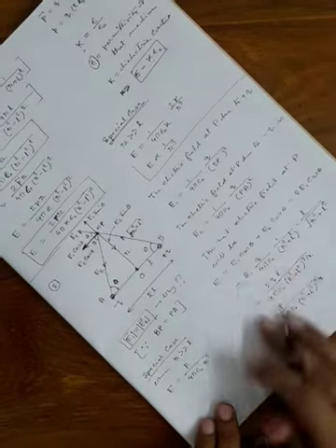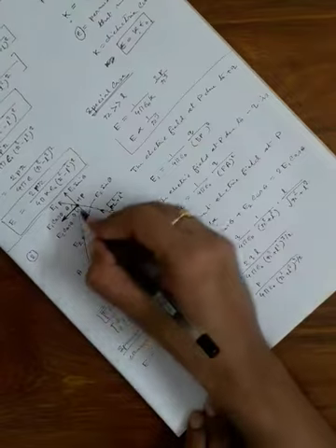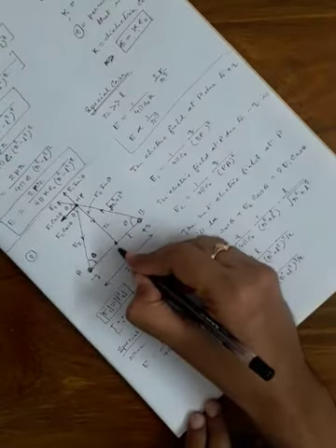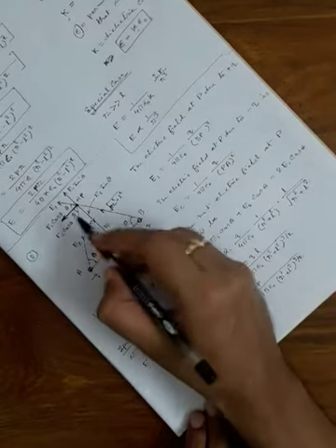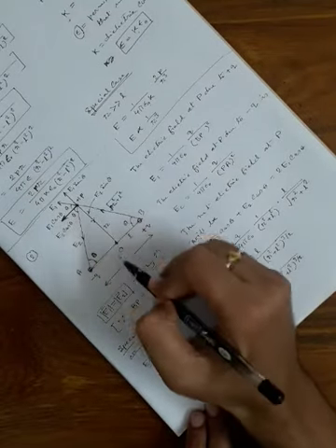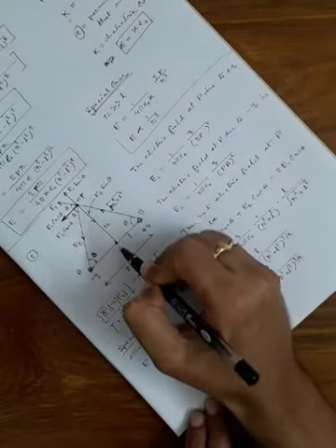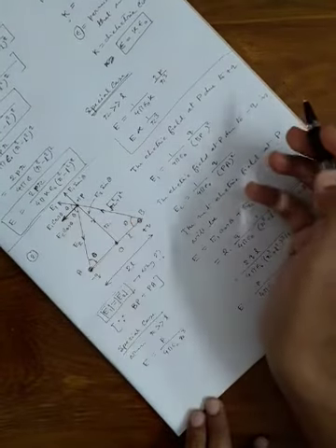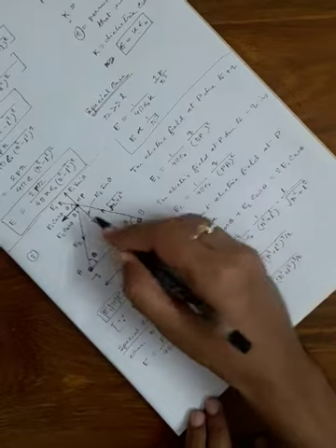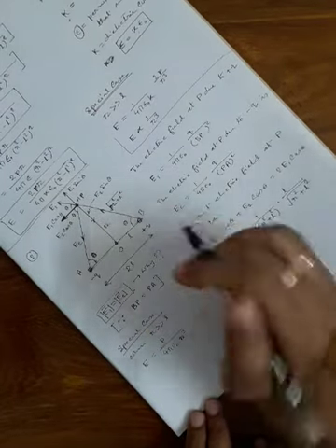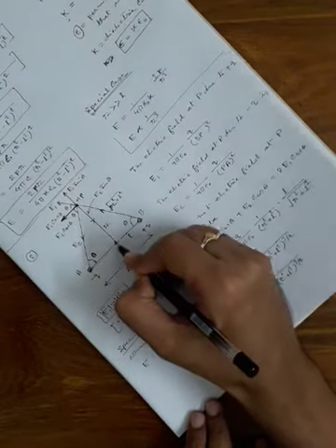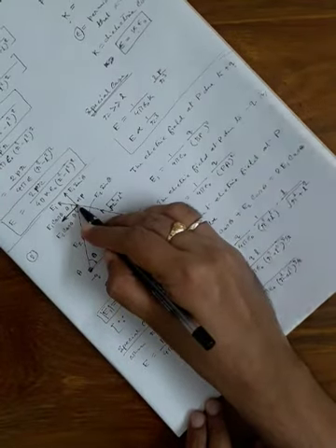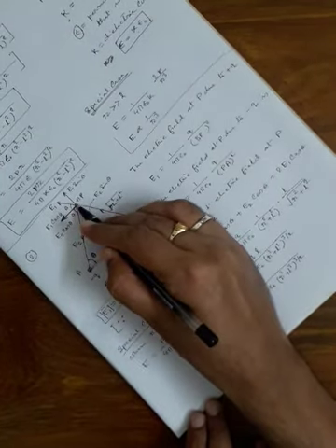So this is a very important thing you have to memorize, that the electric field due to this dipole at the point P will be just parallel to the dipole for this case. What is this case? The electric field at a perpendicular distance to the dipole.